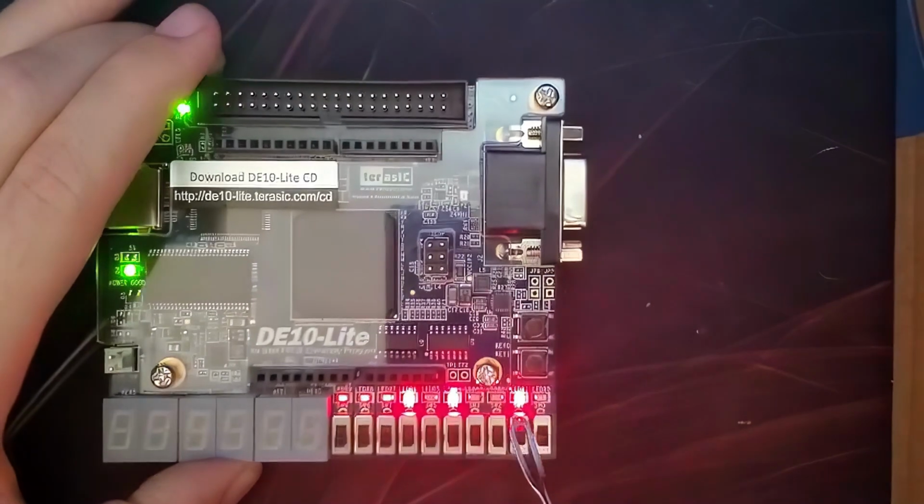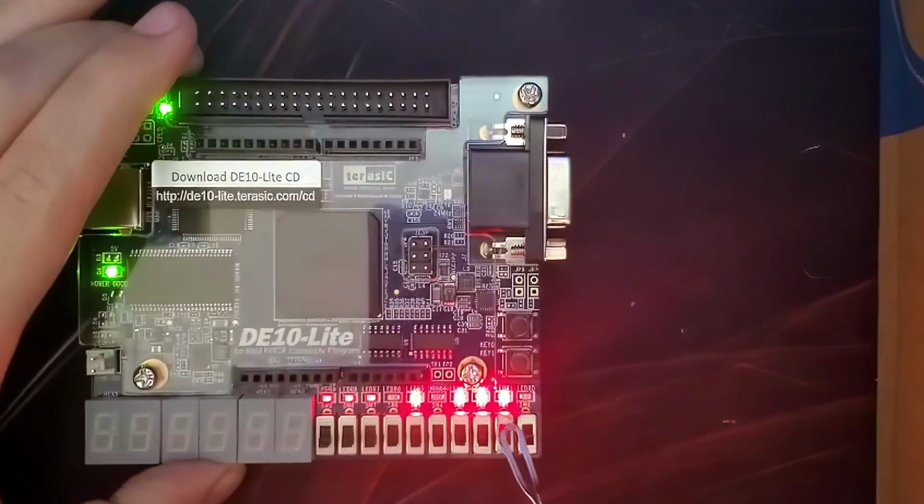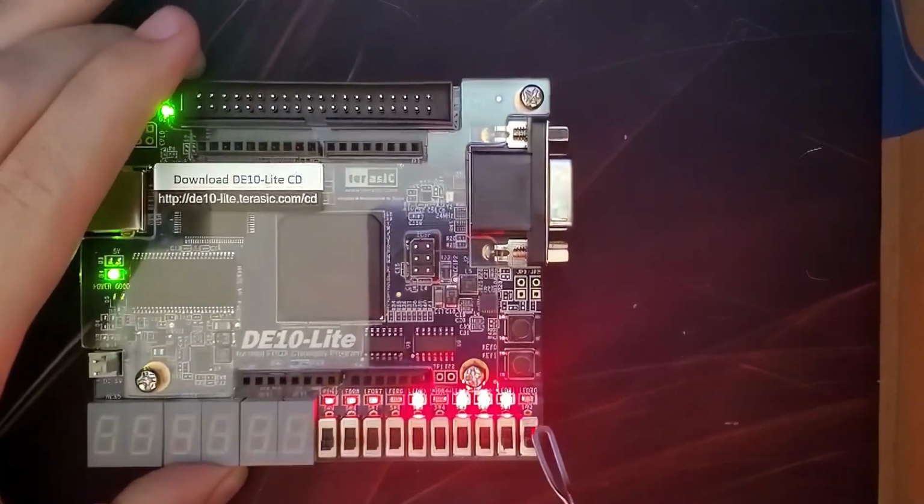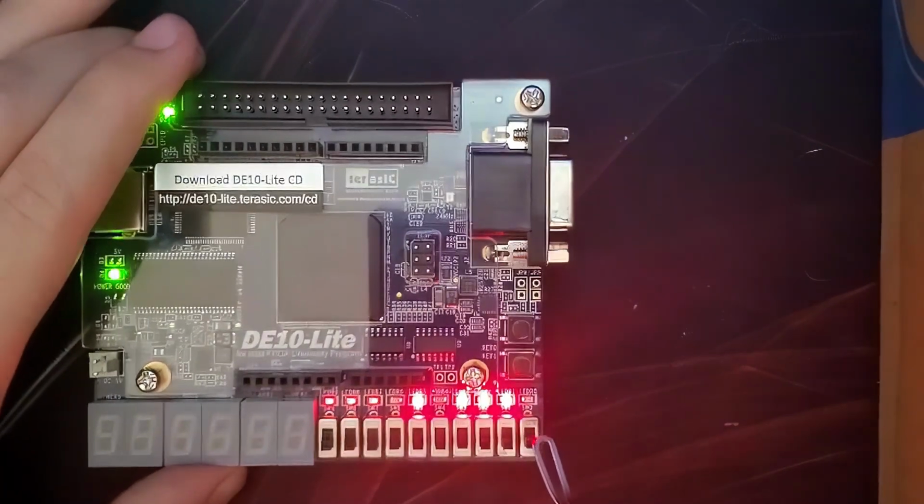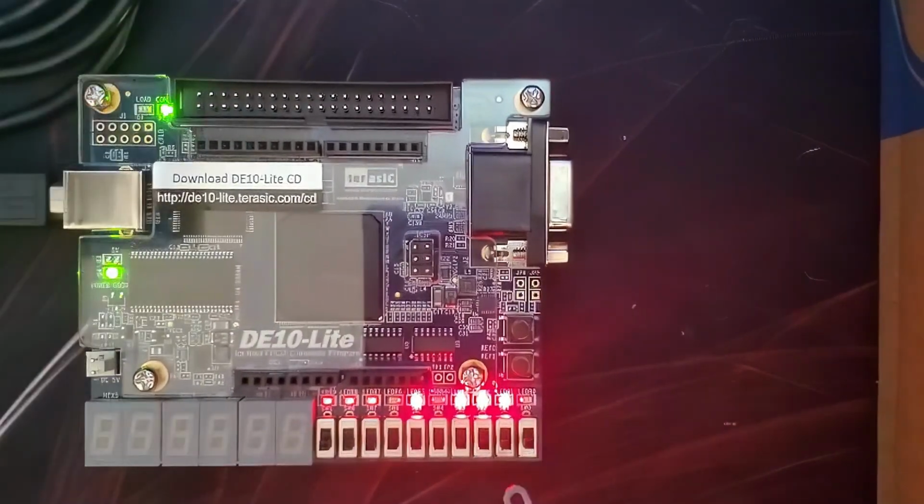And now 0 on the switch X, 0 on the switch Y will be equal to 0 on the output XOR.